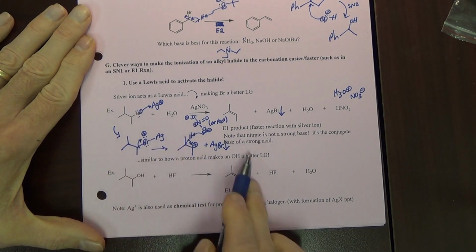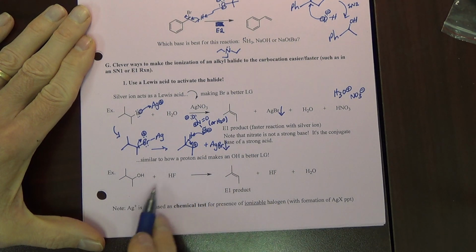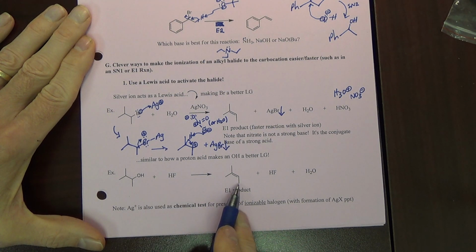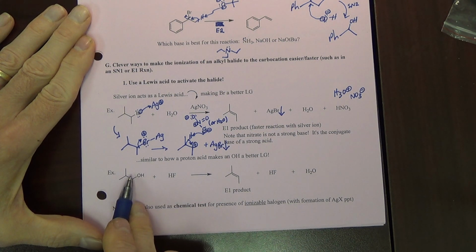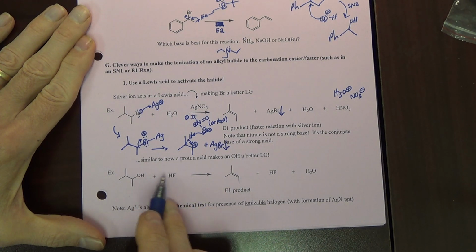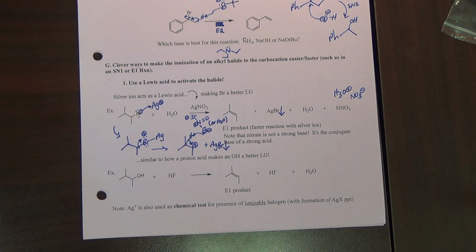So again, this is similar to how a proton acid makes OH a better leaving group down here. We can use a proton acid and get the same product. Here an OH is a leaving group, a proton acid protonates it, and we get the E1 product here.